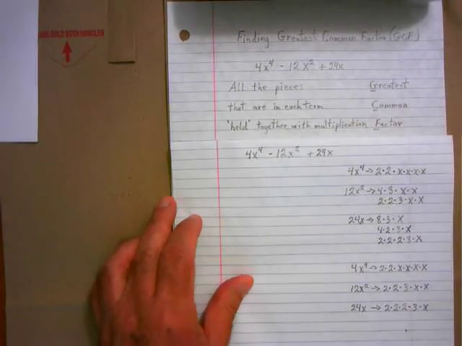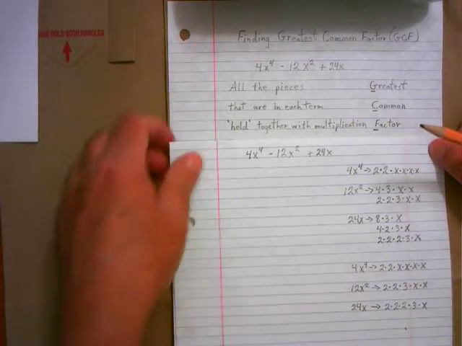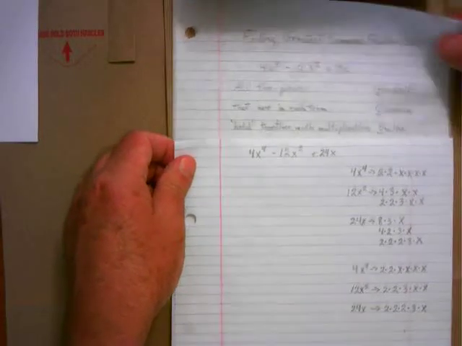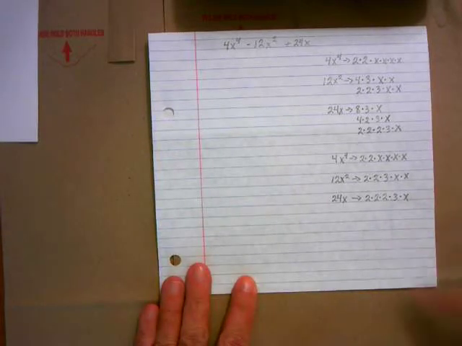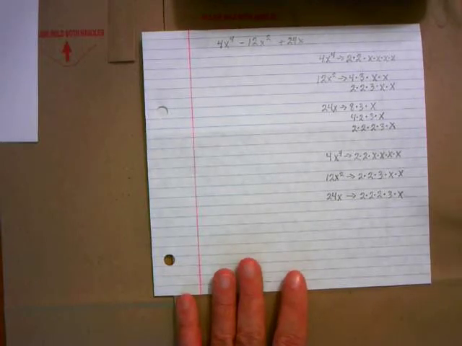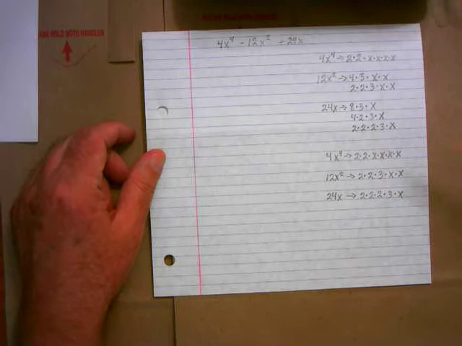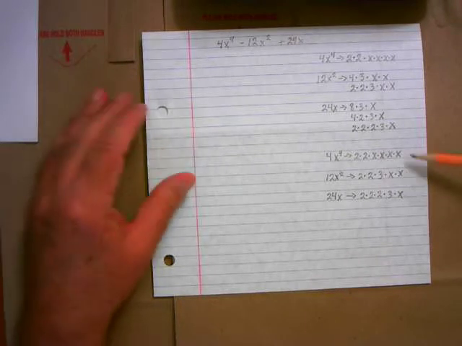There we go. As I mentioned, this is a little easier, I think, to process visually. Now, let's look for the common factors.